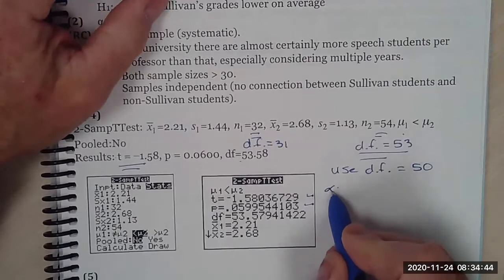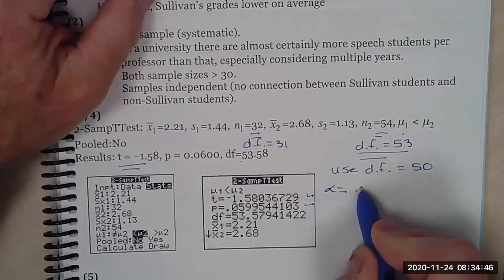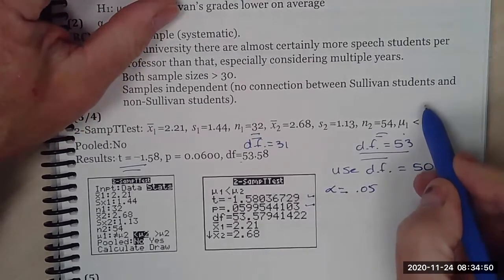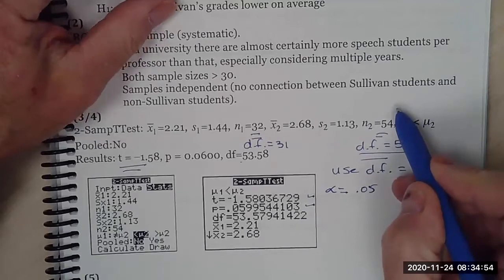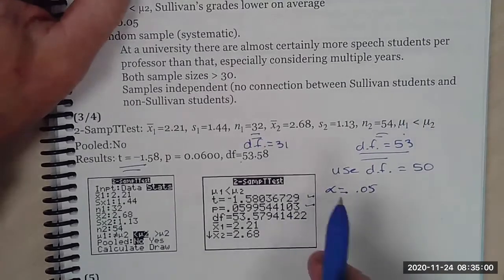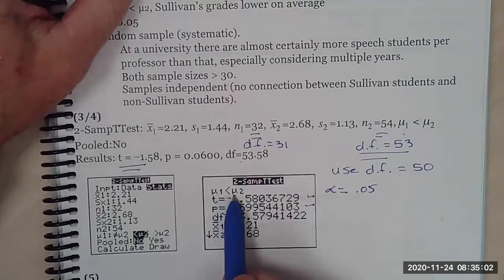And since alpha is equal to 0.05, what tail is it? Well, if you look over here, let's see, have we set this thing up yet? Oh, here it is. We chose this right here.